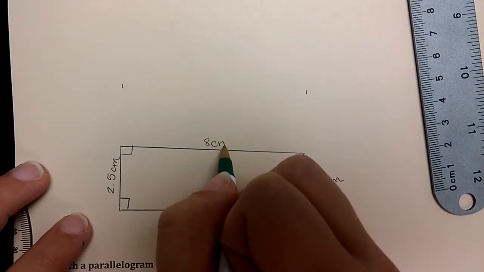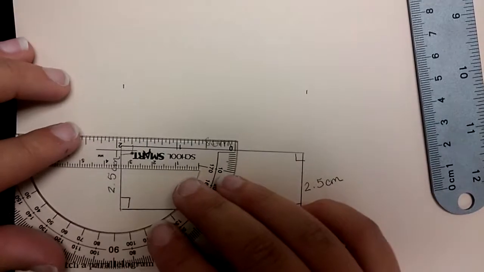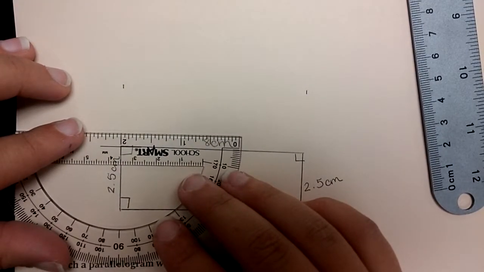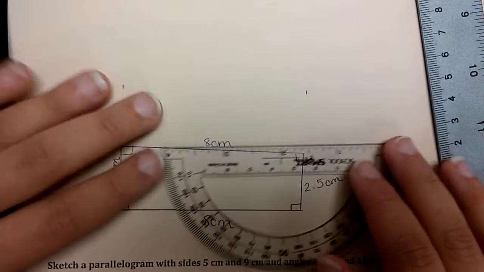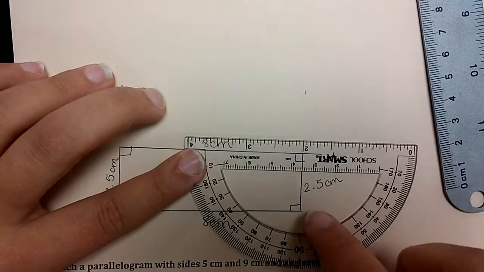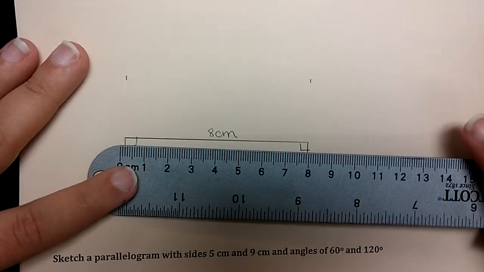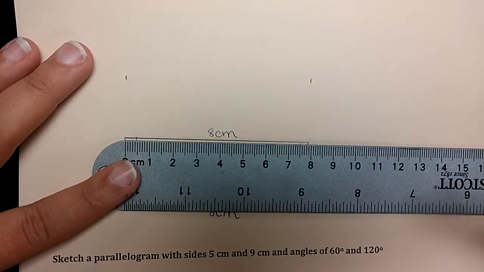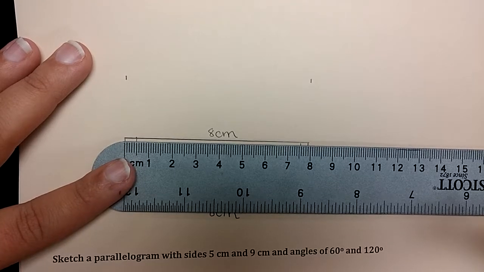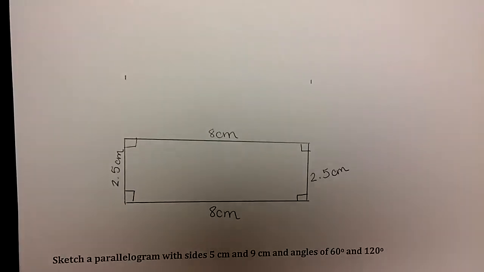Now, a way to check to see if you drew it accurately, you can take your protractor and measure. So is the angle that I drew here on the top, does it turn out to be 90? Yes. The angle over here? Yes. I want to measure the top to make sure it's also 8 centimeters. Measuring, it is about 8 centimeters still. So that's how we draw a rectangle.